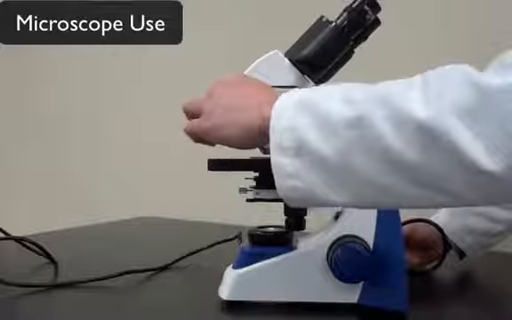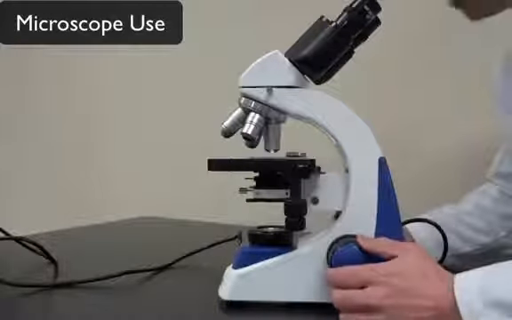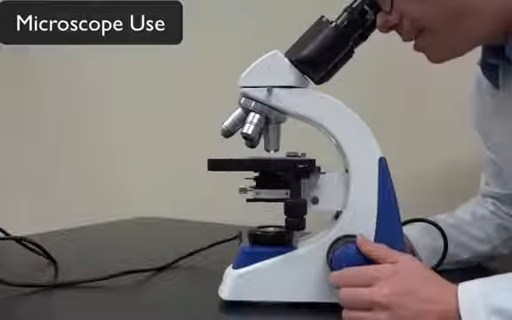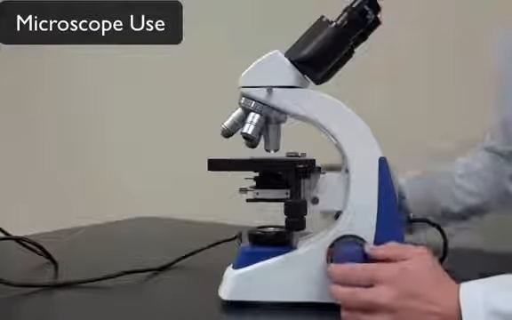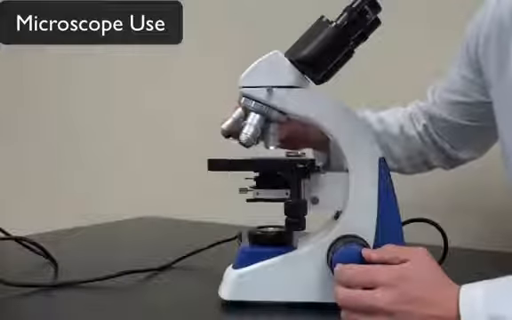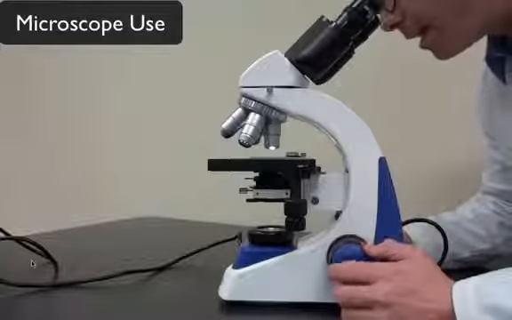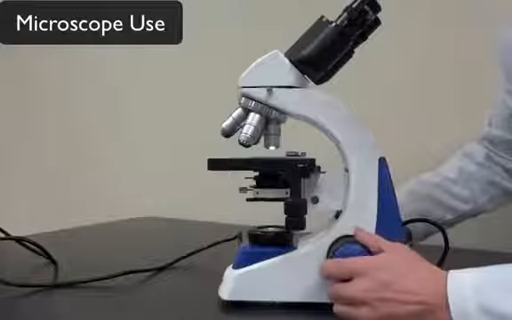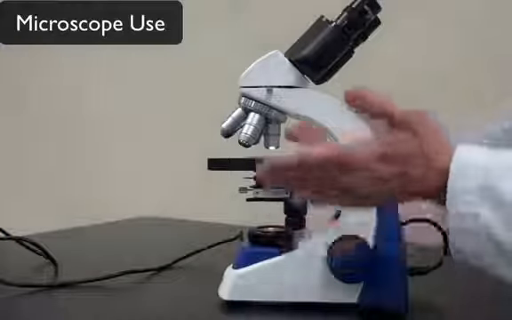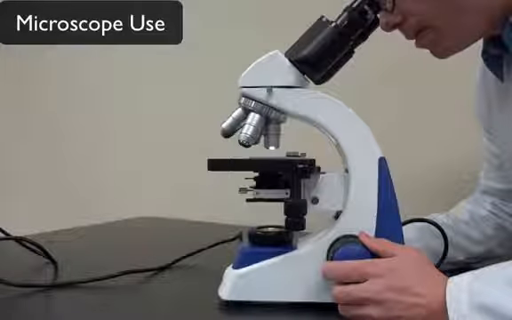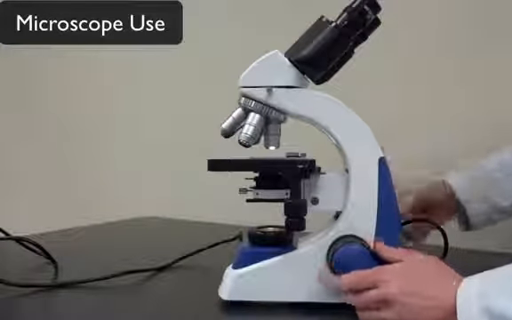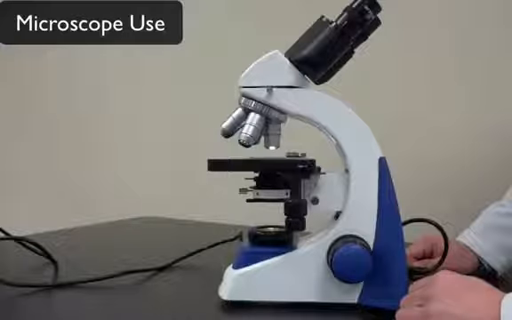What I need to do is drop down to the next lowest power, in this case the low power, and see if I can get it in focus there using the fine adjustment. If I can't, I have to go all the way back to the scanning power and see if I can get it in focus there. I may even have to start all over, raising the slide stage all the way up and then lowering it down until it comes into focus, and starting over with the process again.